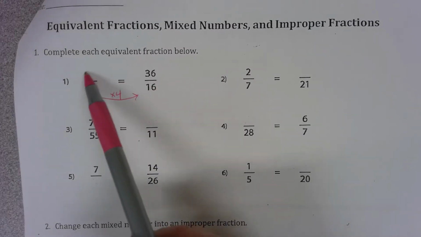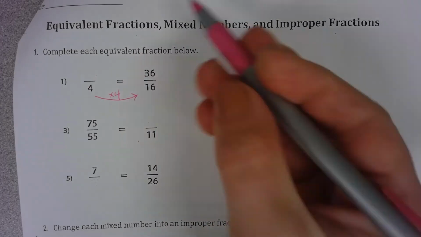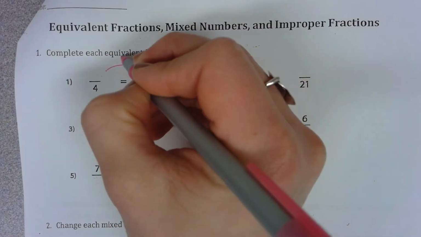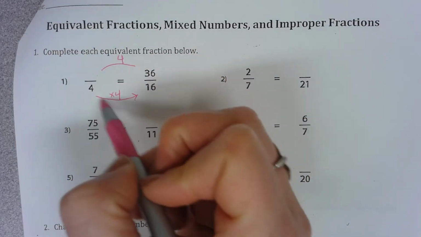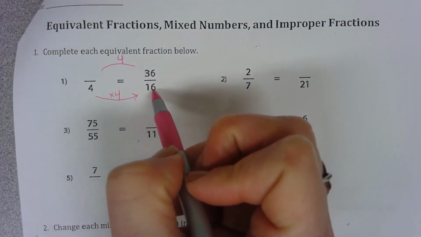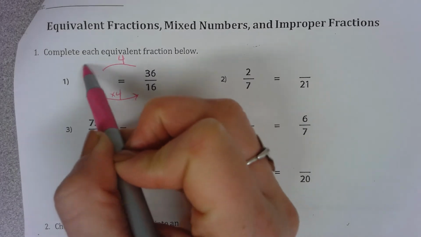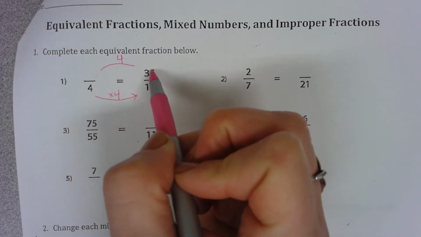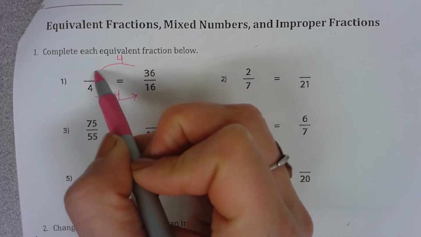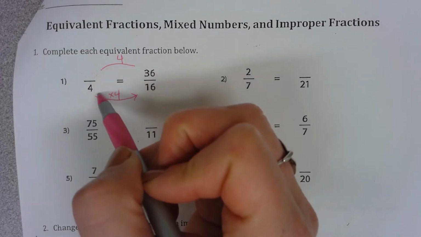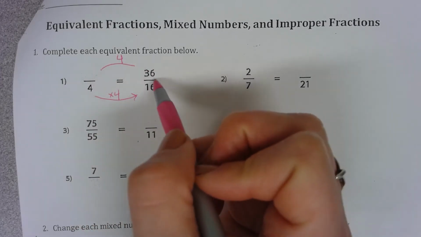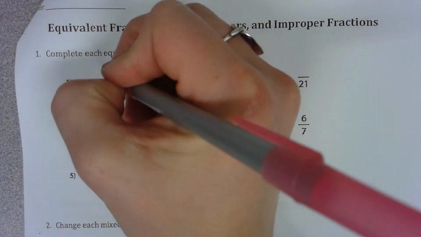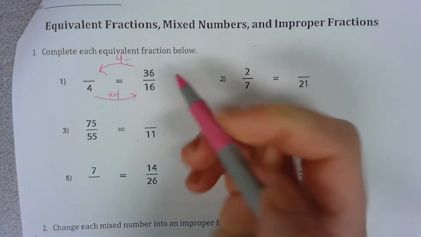Now what times 4, because you'll have the same missing piece up here, gives me 36. But here's the thing. If I'm going from here to here, chances are, because this is my empty number up here, I'm probably going to have to go this way with it. But luckily, these are some pretty easy numbers to work with, so you probably know what times 4 gives me 36. But if I didn't know that, my missing piece could be divide by 4.